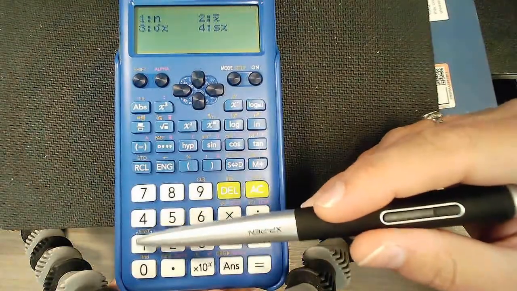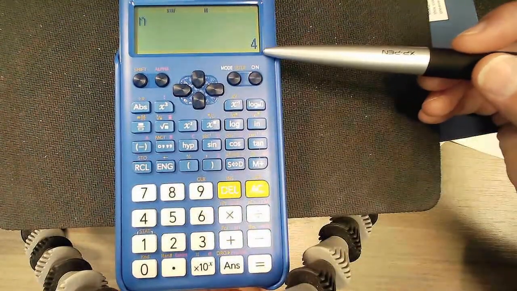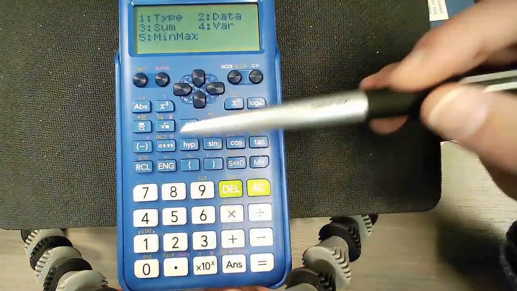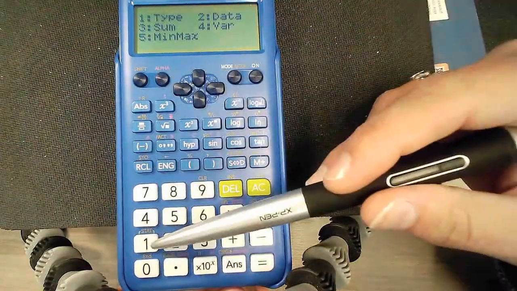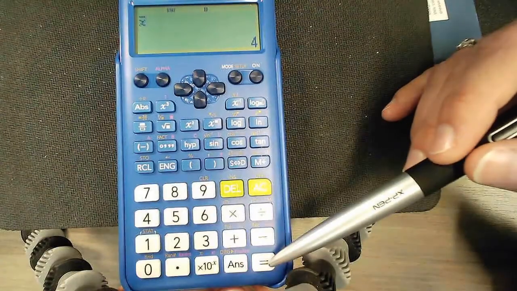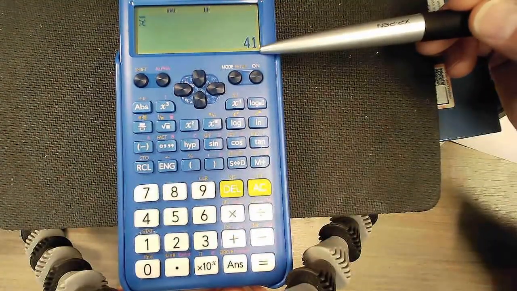All I need to do is press that number and then enter, and it gives it to me. Now I have to go back to the Shift 1, 4, and then I can hit 2 and enter, and it'll give me the next thing that I want.